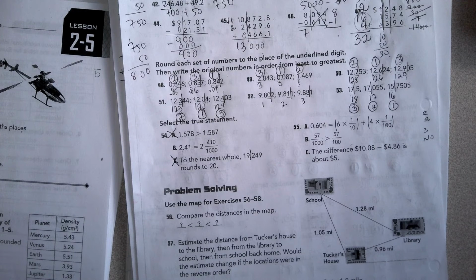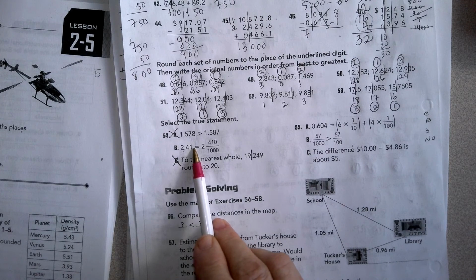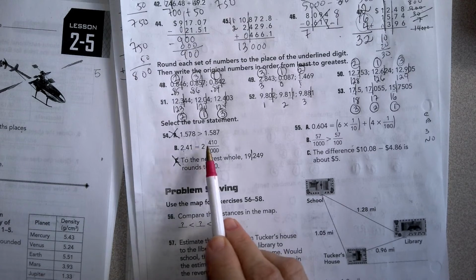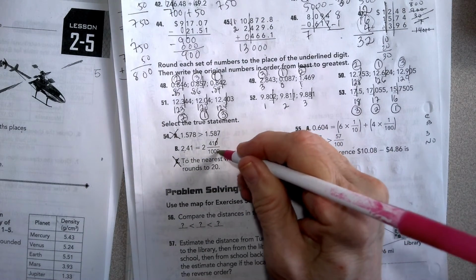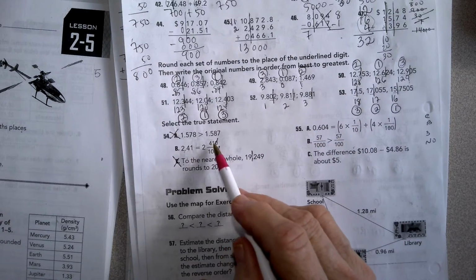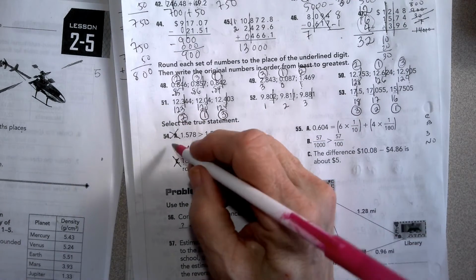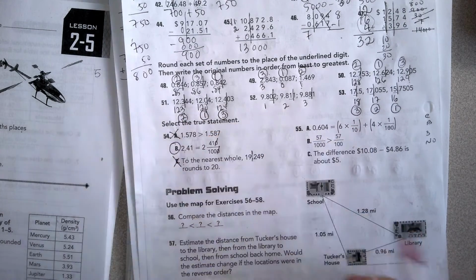Yes, and we could have done two things. We could have added a 0, so 2 and 41 hundredths is the same thing as 2 and 410 thousandths. Or we could have taken a 0 off, so 2 and 410 thousandths is the same thing as 2 and 41 hundredths. So it is that answer.